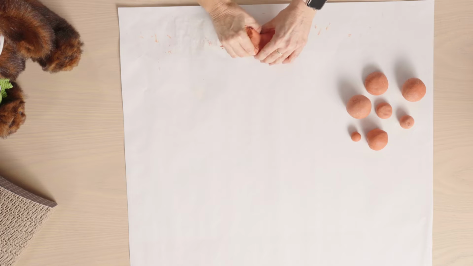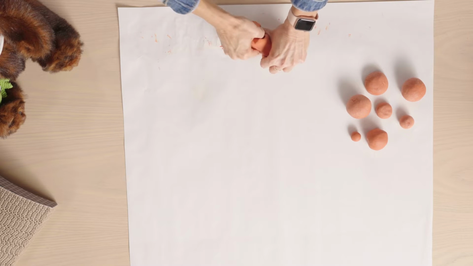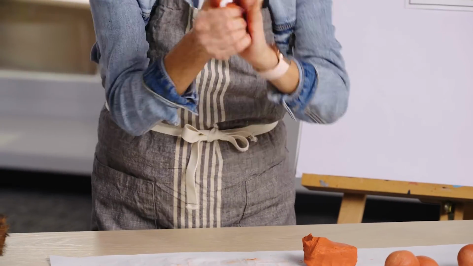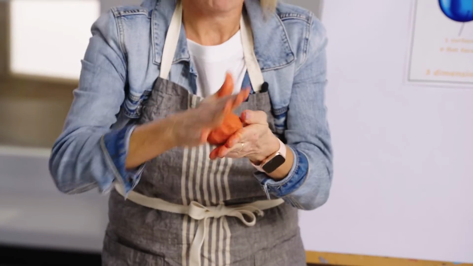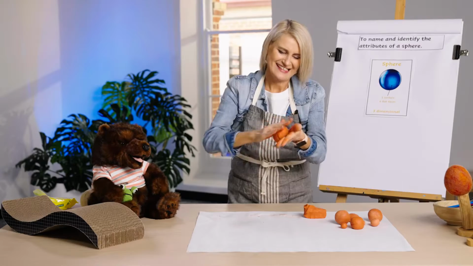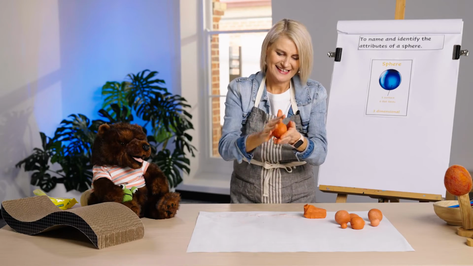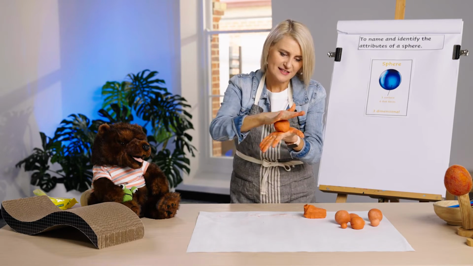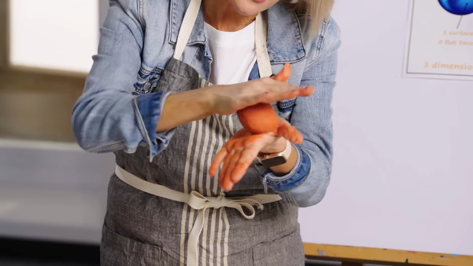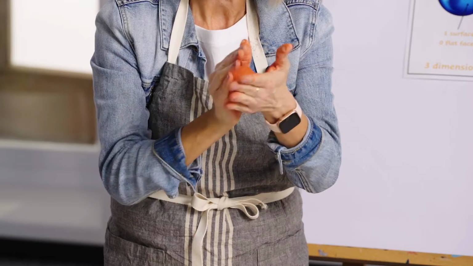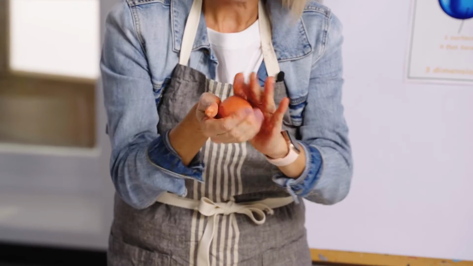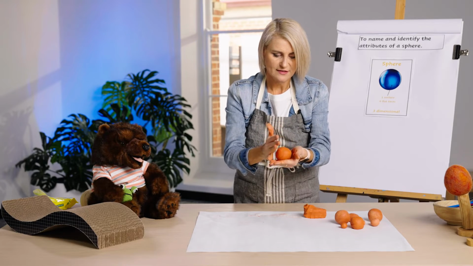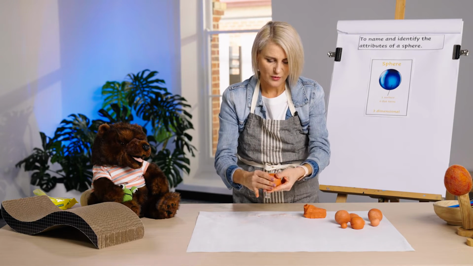I'm going to make another one. I might make a big whopper sphere. Squash, squash, squeeze, squeeze, roll, roll, roll. This is fun. One curved surface. One continuous curved surface. No corners and no flat faces. Just one curved surface. That was a good one.